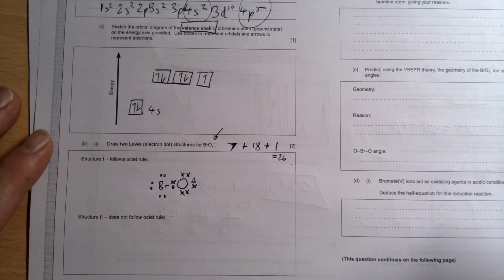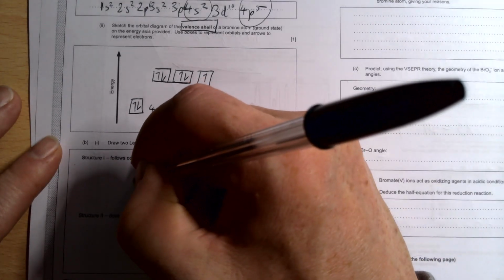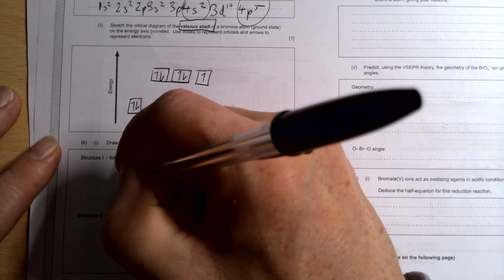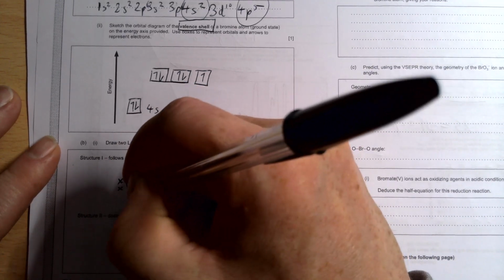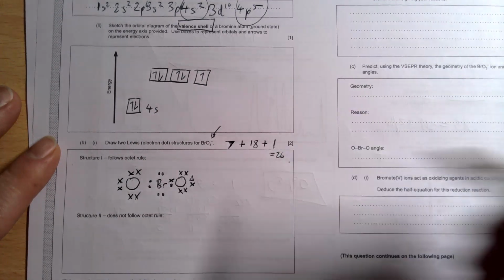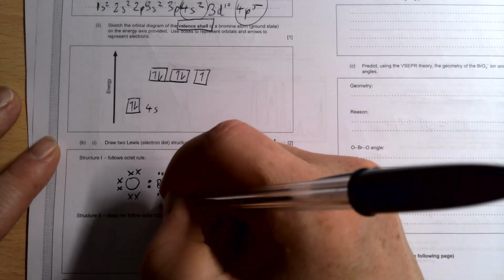Each oxygen, remember, has got 6 electrons. It needs 2 more to fill the outer shell. So it's going to be what we call a dative bond. I'm going to draw the oxygen electrons as crosses, and show the bond is a dative bond between the bromine and the oxygen. Those 2 bromine electrons are going to fill that gap, and we're going to do the same thing down here.